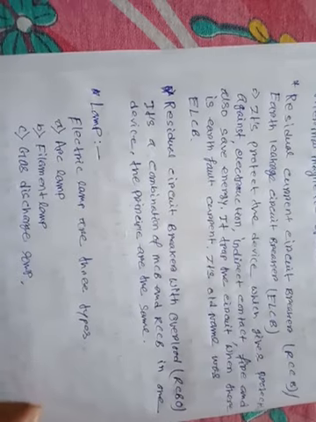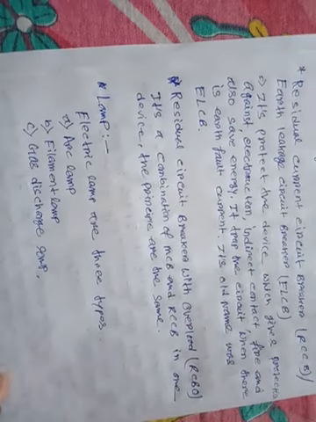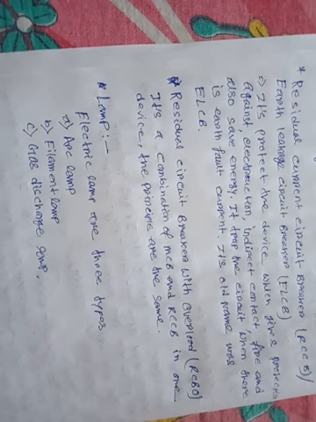The next is the lamp. Electric lamps are of three types. Number one, arc lamp. Number two, filament lamp. Number three, gas discharge lamp. Nowadays we use the LED lamp and CFL lamp.